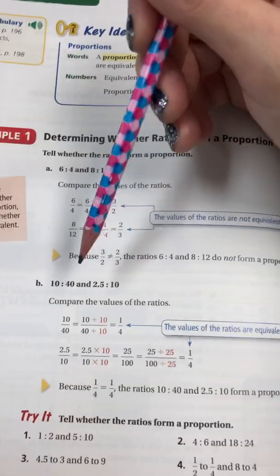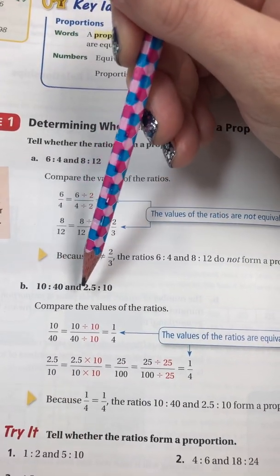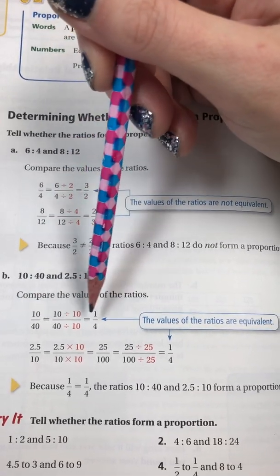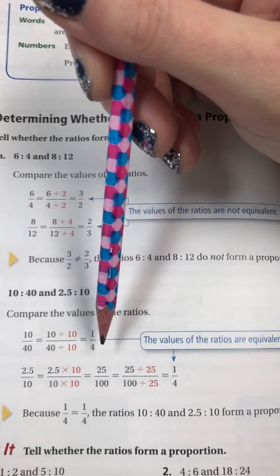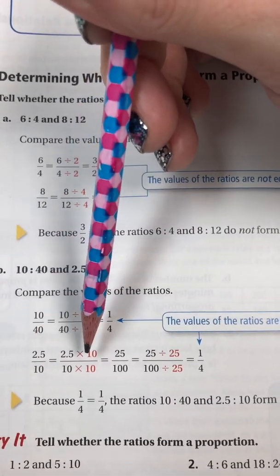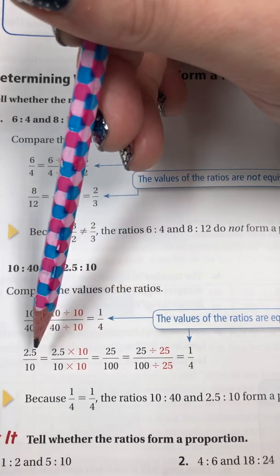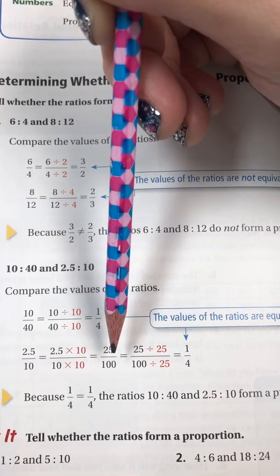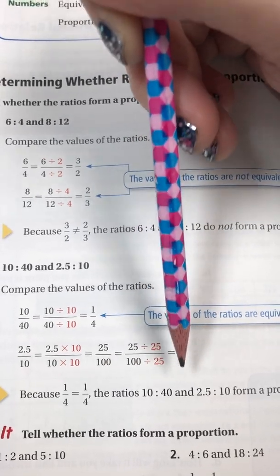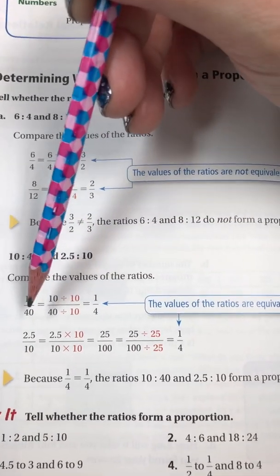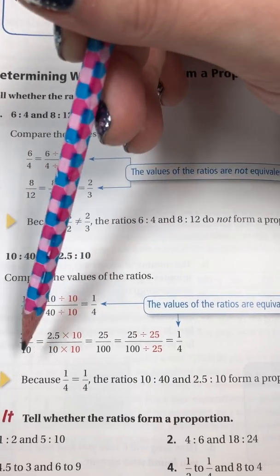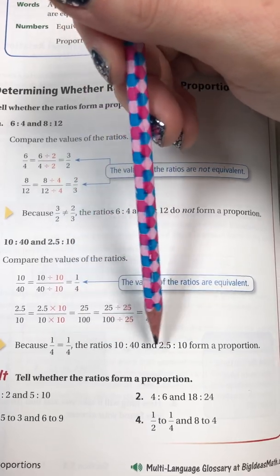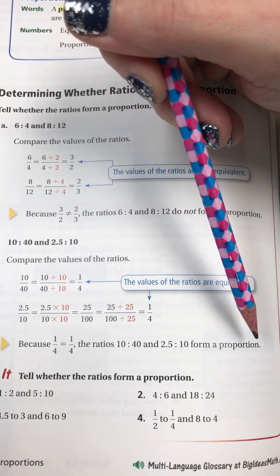So now we're going to compare 10/40 and 2.5 out of 10. So we're going to compare them by simplifying. So 10 divided by 10 is 1, 40 divided by 10 is 4. Okay. Now 2.5 times 10 gives us 25. We're getting rid of the decimal there by multiplying by 10, and 10 times 10 is 100. So we have 25 out of 100. Divide top and bottom by 25, we get 1/4. So because 10/40 simplifies to 1/4, and 2.5 out of 10 simplifies to 1/4, they are proportions. And that's pretty much what this question here says.